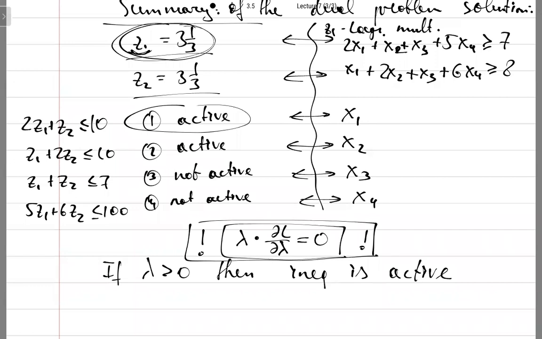And the second rule: if the inequality is not active, then lambda is 0. Is 0. Because you should have at least one term equal to 0 in this product. The product should be 0.